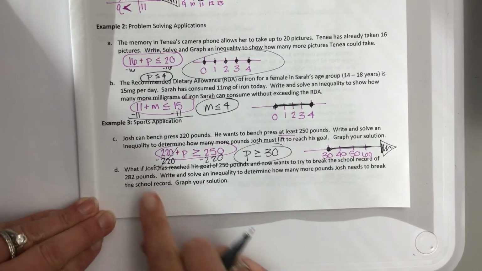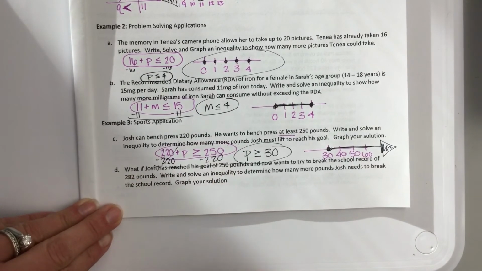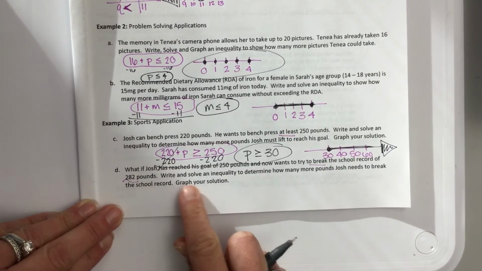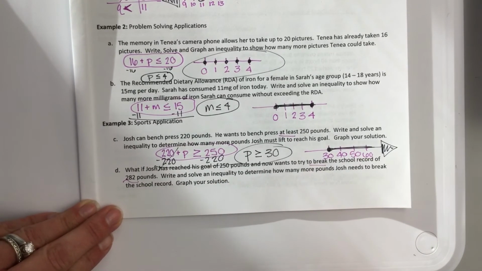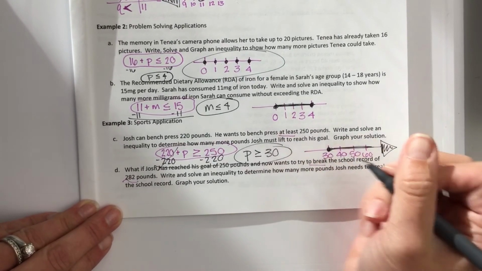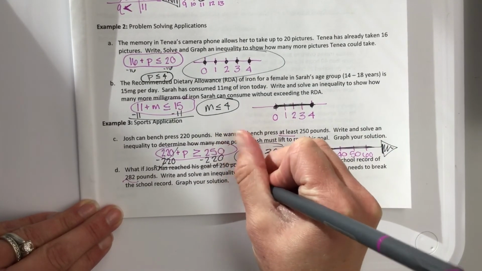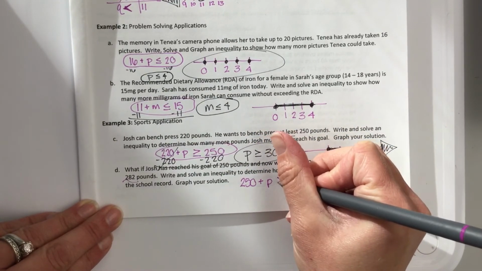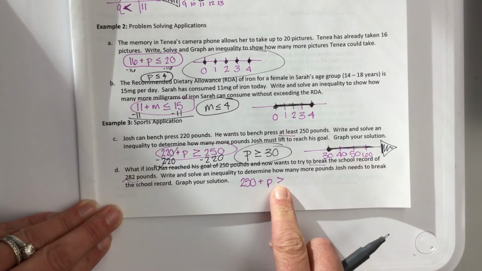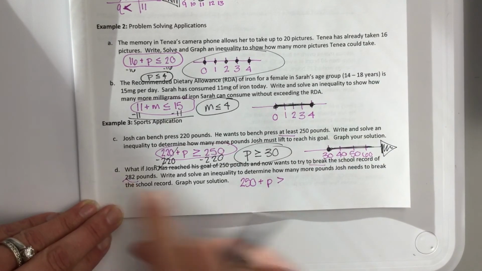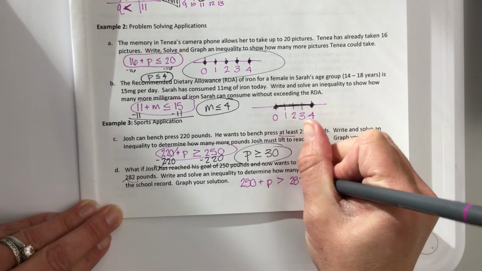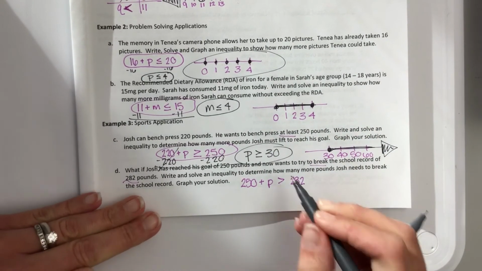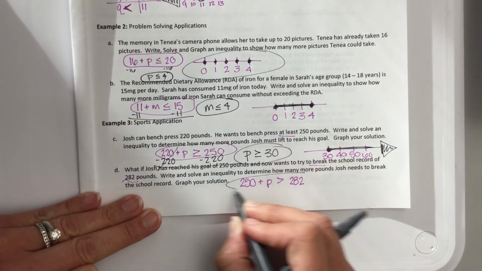Okay, last one here. It says, what if Josh has reached his goal of 250 and now he wants to break the school record of 282? Write and solve an inequality to determine how many more pounds Josh will need to break the school record. So now Josh is at 250. We want to know how many more pounds does he have to do to be greater than, can it be equal to? And the answer is no, it can't be equal to 282 because he wants to break the record, not tie it. And so if it's going to be greater than, so there's your first answer.